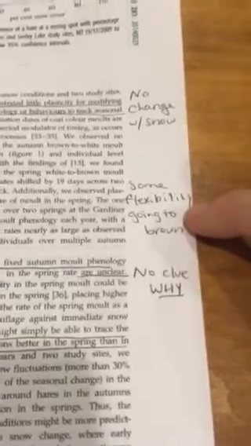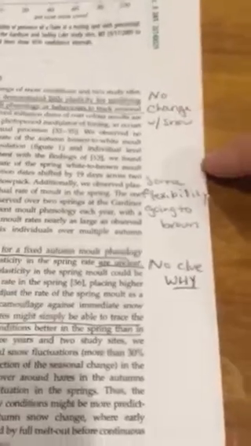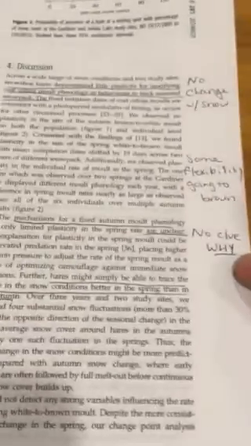This is one of the problems with most scientific articles. They tend to speak very, very specifically, and so sometimes you can't get all the details. So there was some flexibility when they were going from white to brown, but no change in the ability to go from brown to white. And the authors have no clue why. They don't understand why this might happen.